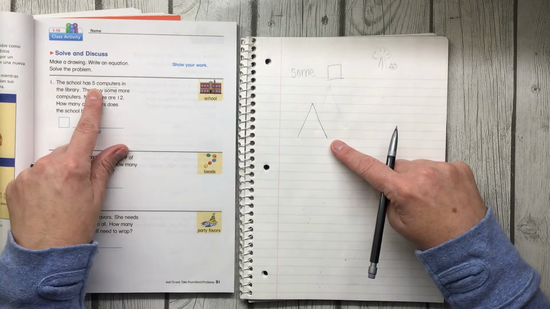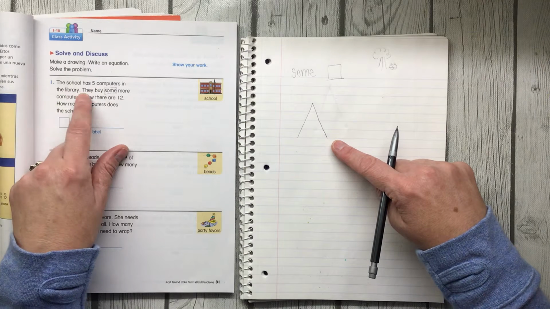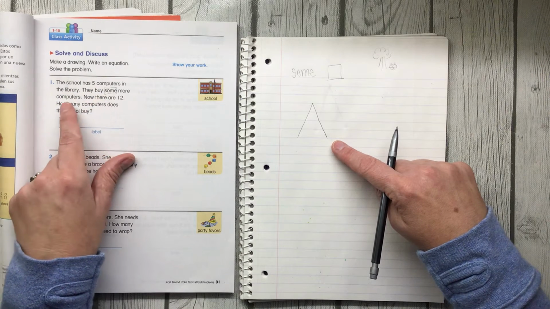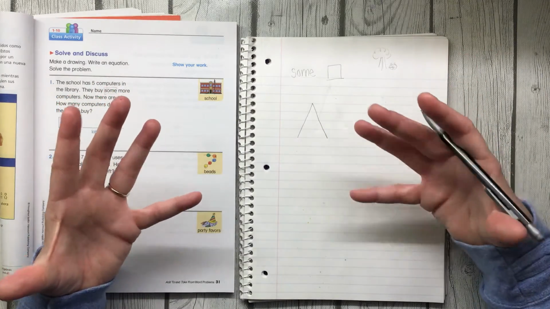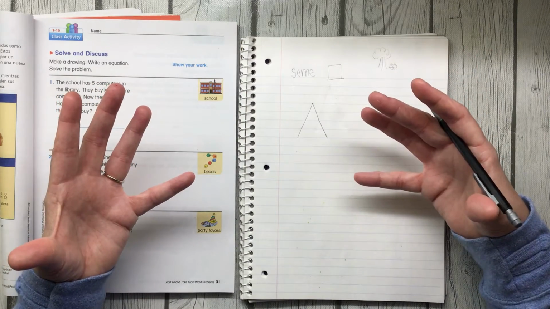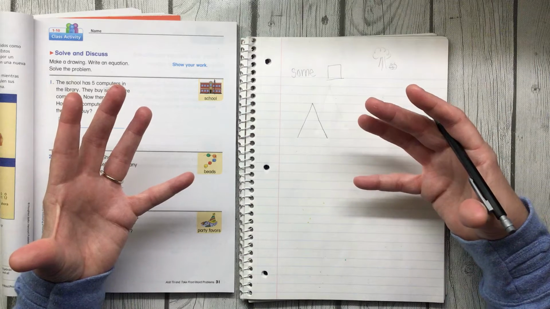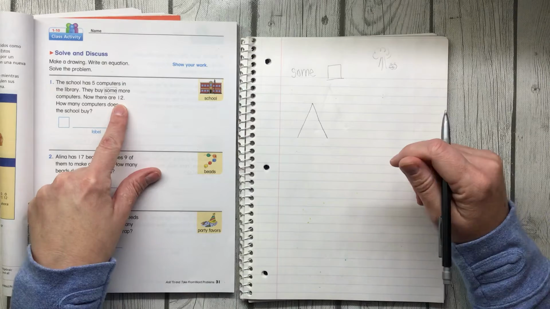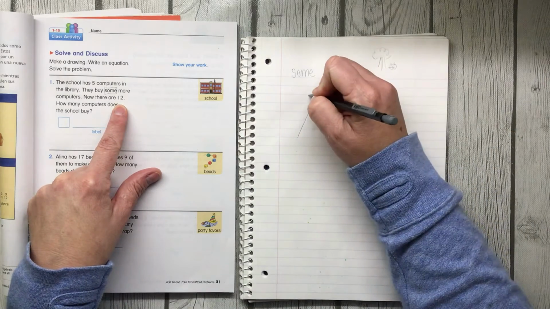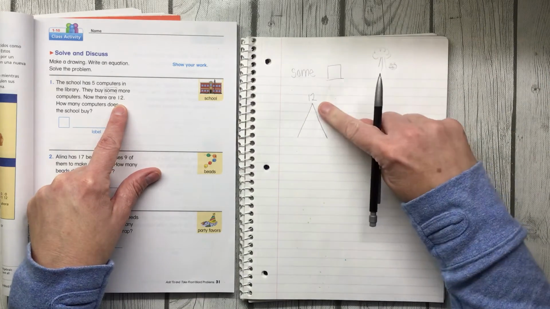The school has 5 computers in the library. They buy some more. Now there are 12. How many total computers do we have? Go ahead and whisper it to your study buddy. If you said 12 for the total, you are correct. So that's our total.